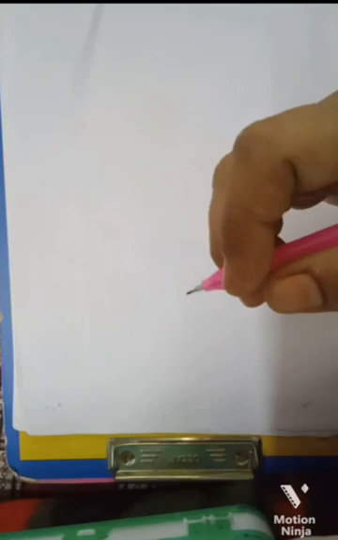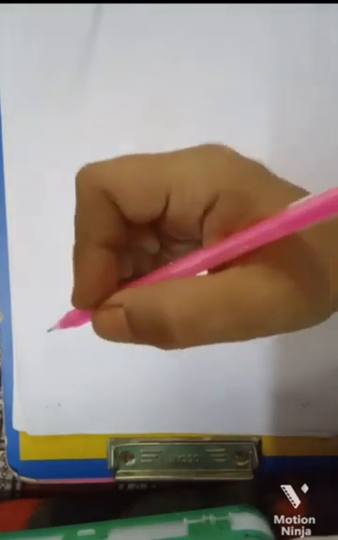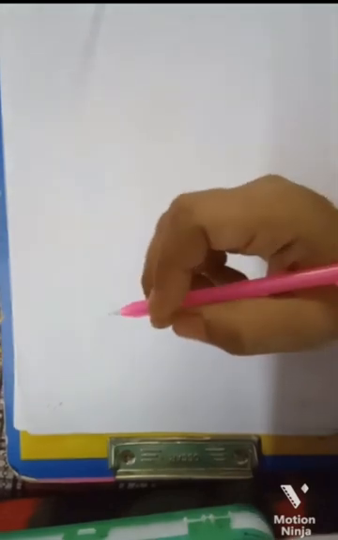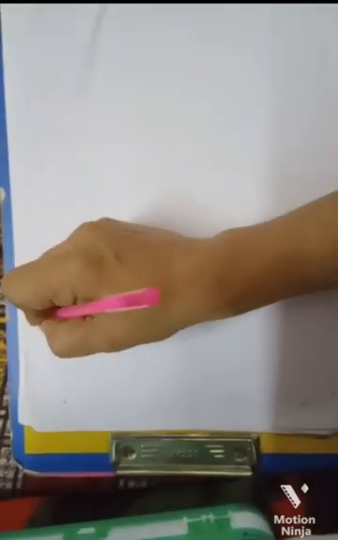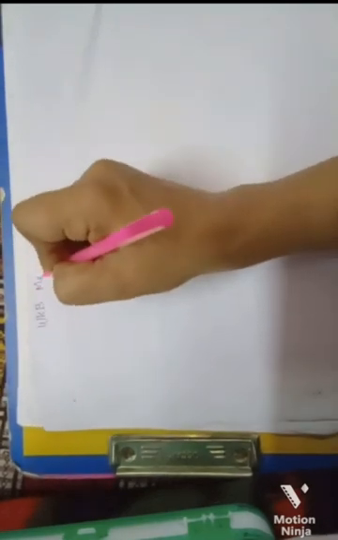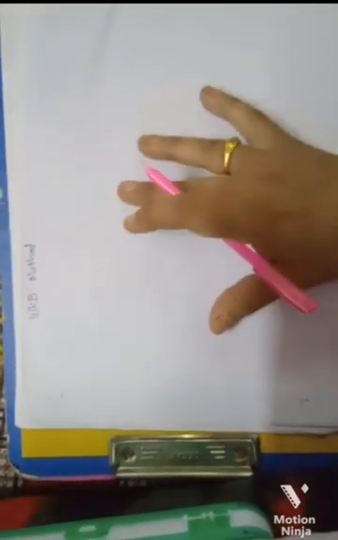Today we are going to start our last topic of introductory quantum mechanics. It is the fourth unit of introductory quantum mechanics, and the topic name is the WKB method.